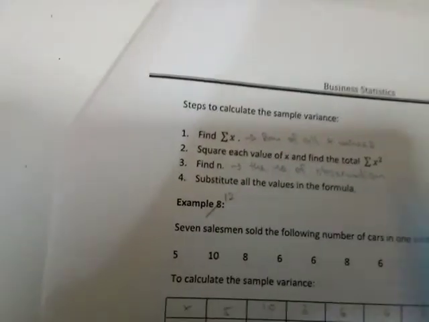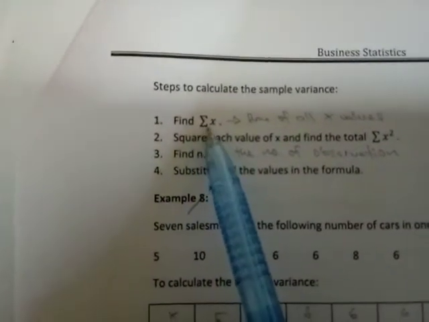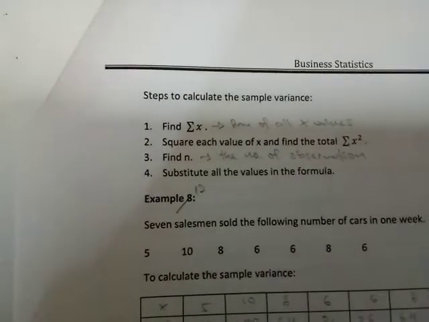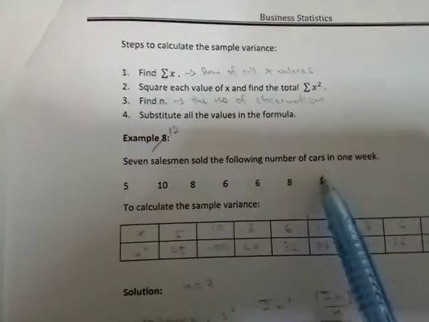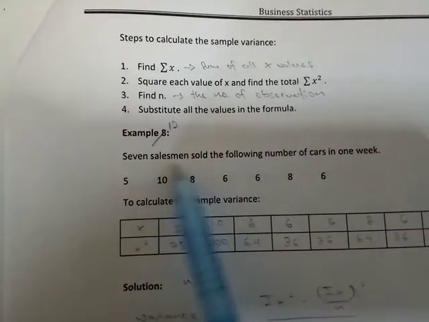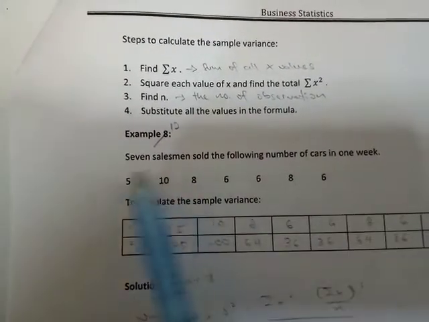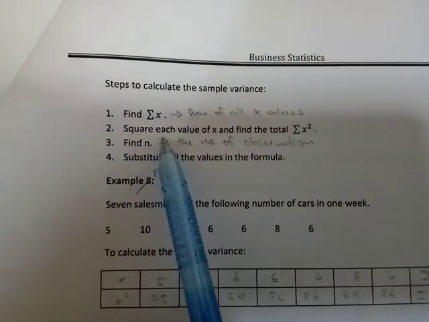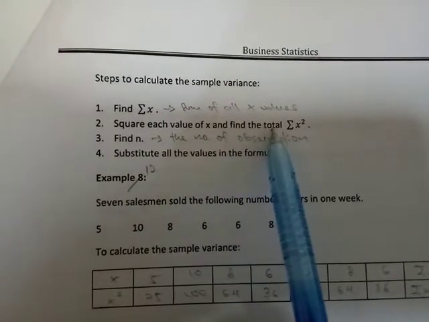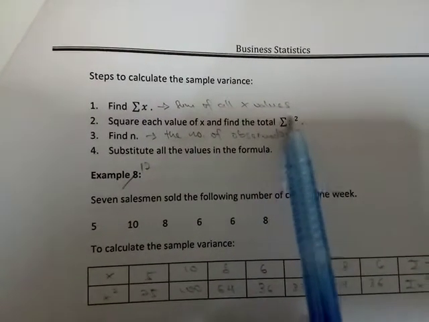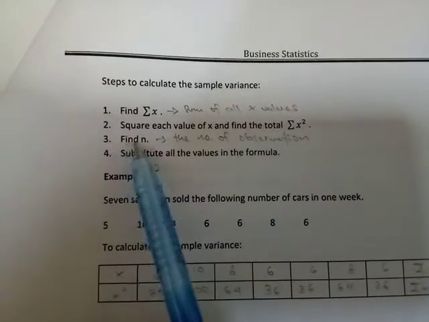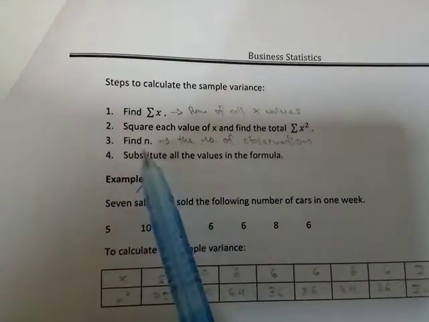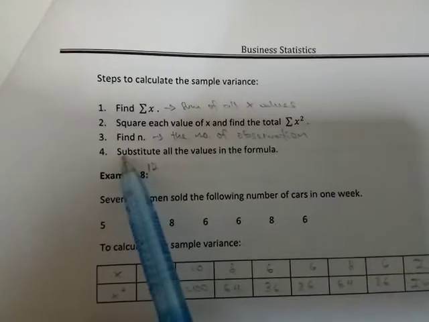How to calculate the variance. First step, you have to find the total X. What is X? X is the data values. For example, like this. This is the data values, so this is X. Second step, square each value of X and then find the total X square. Third step, find N. N is the number of observations. And then step 4, substitute all the values into the formula.